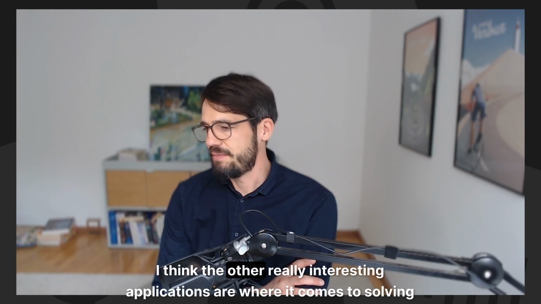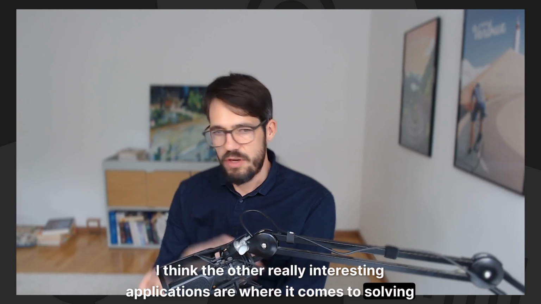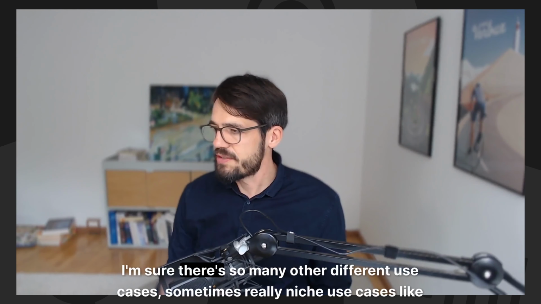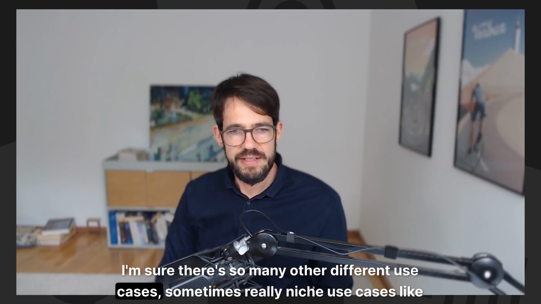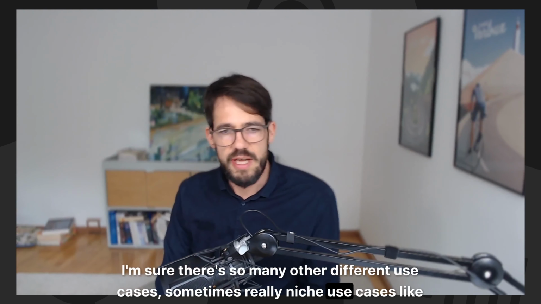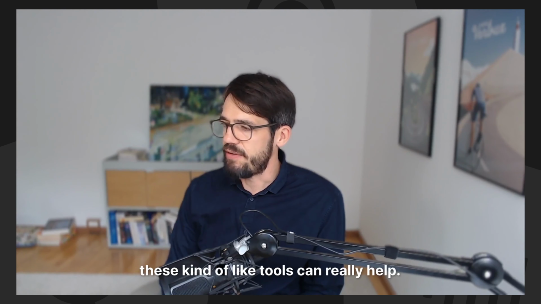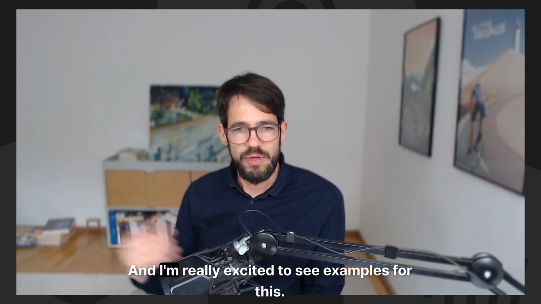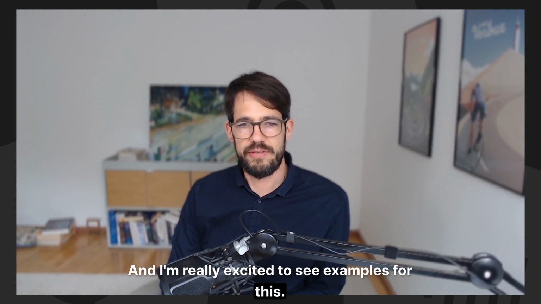I think the other really interesting applications are where it comes to solving specific problems. I'm sure there's so many other different use cases, sometimes really niche use cases, where these kind of tools can really help. And I'm really excited to see examples for this.